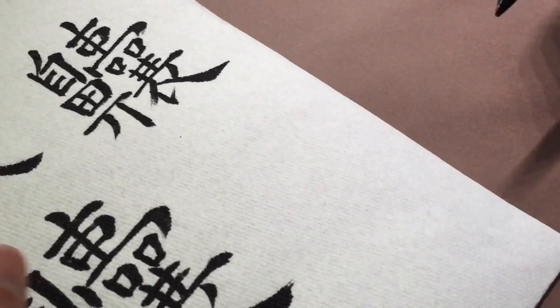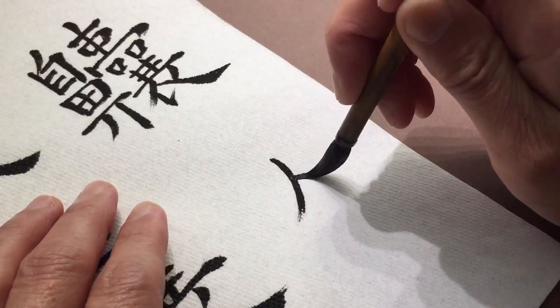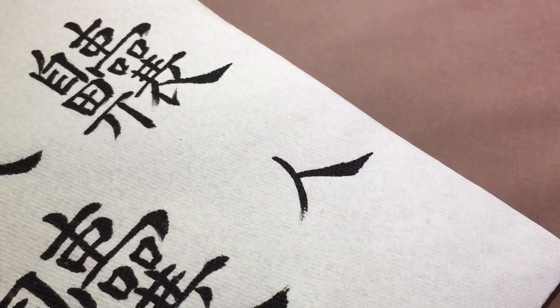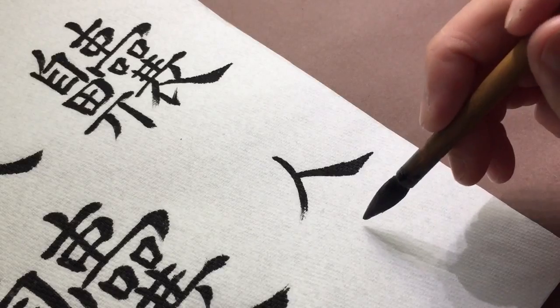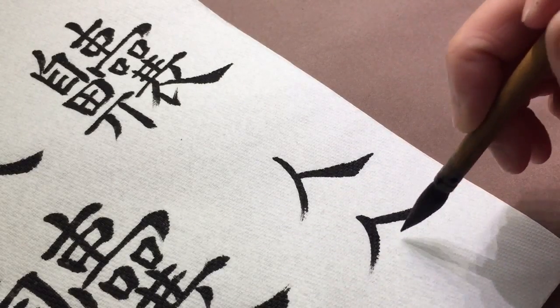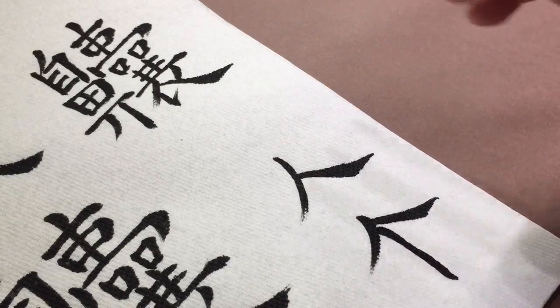If you write one character such as 人, it's too simple, so it's actually hard to make it pretty, right? Good. This is simplified good. It is not that easy to make a simple character.